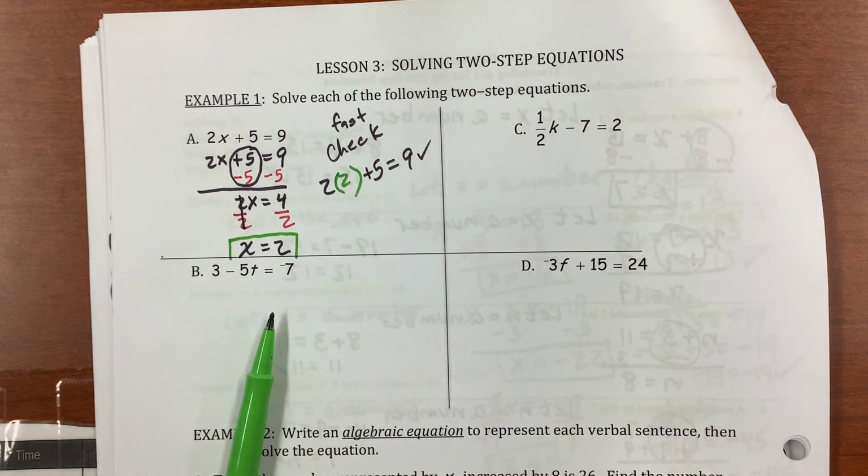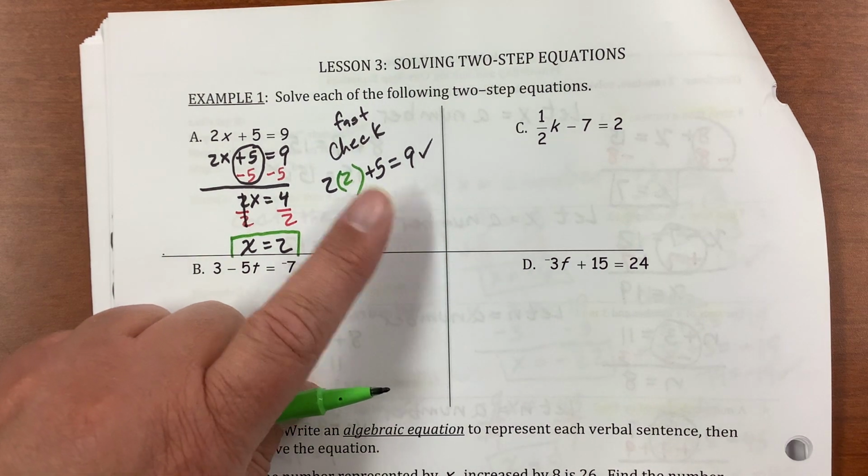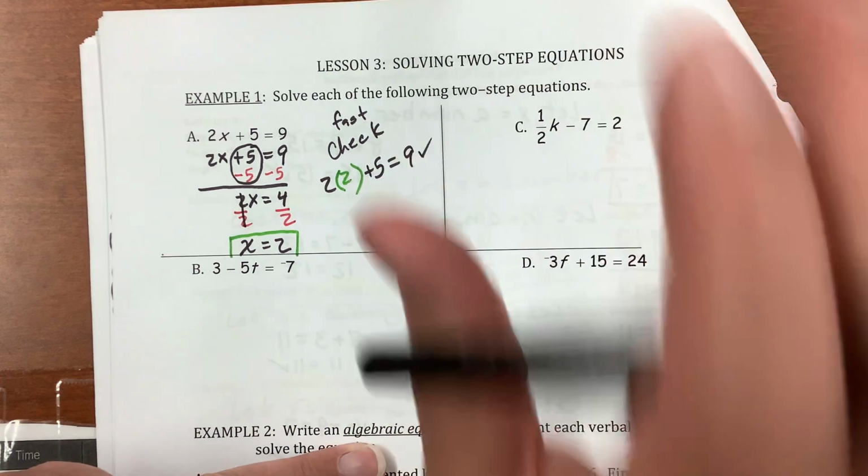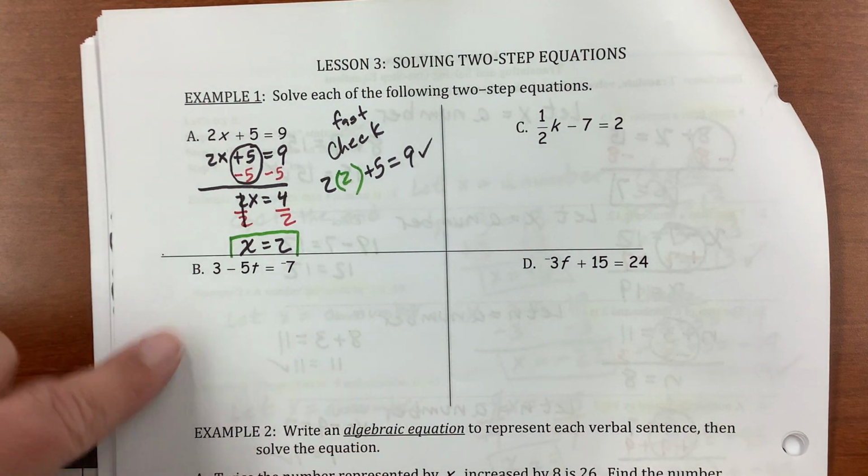I didn't have to think too hard. I didn't have to write a whole bunch of stuff down. I just substituted it and wrote half of the equation in my calculator. No reason not to do that. B is my problem.